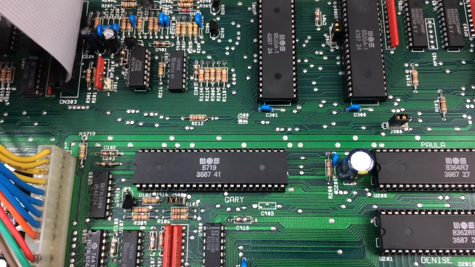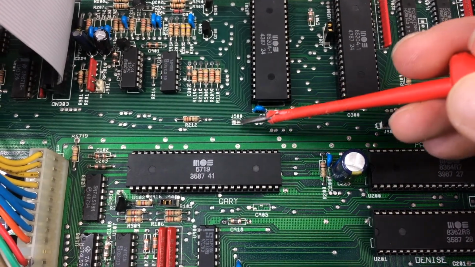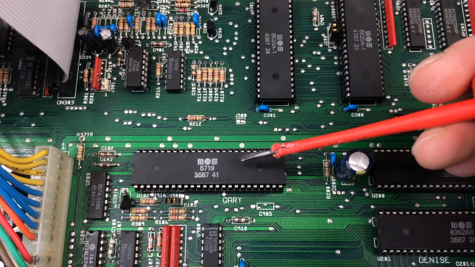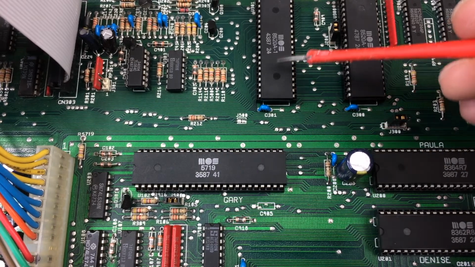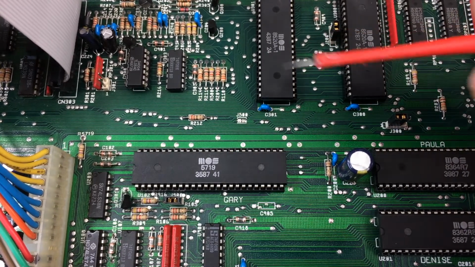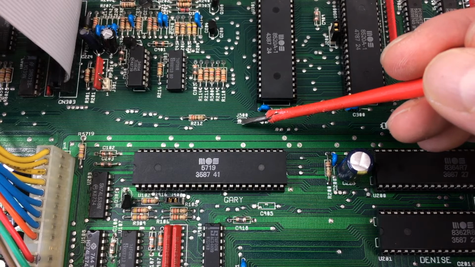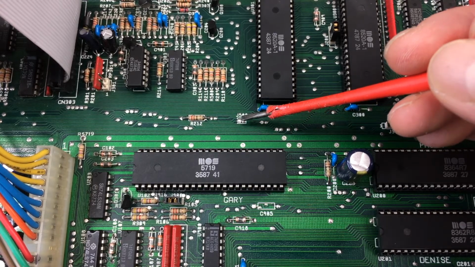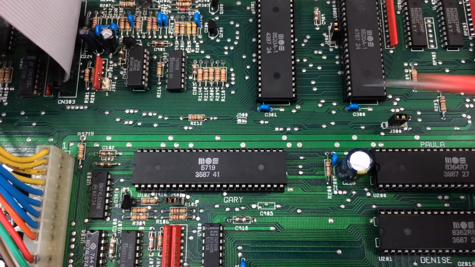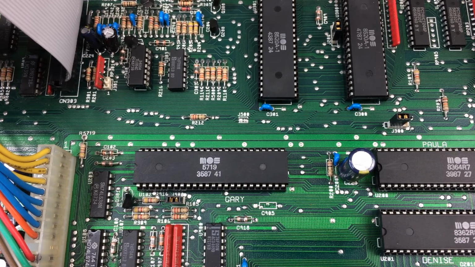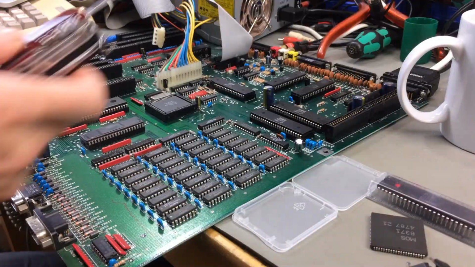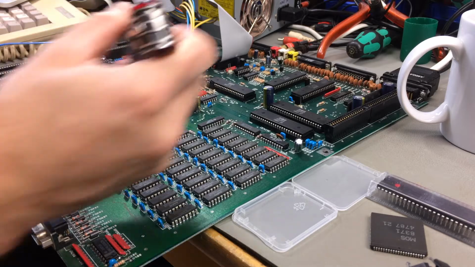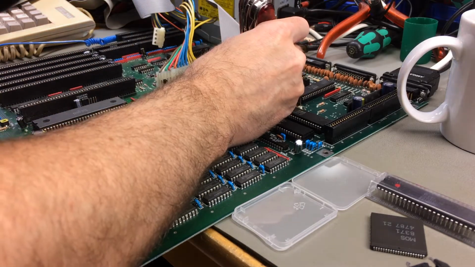And then we have to also cut J500, which is above the Gary chip and close to the CIA chips. Yeah, it's basically the same, we just cut the little trace in the middle there between the two pads. My knife! It's sharp and chrome!